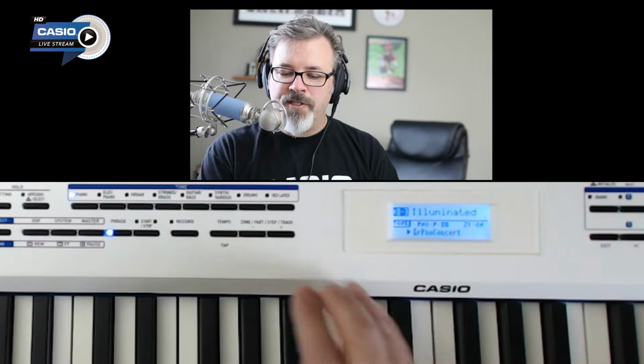It's not a factory preset. If you go to Casio Music Forums, you'll find a version 2 factory set of the presets where we made some changes from the original ones that come loaded in your instrument. The names are all the same, but we tweaked them a little bit. So preset number 03, stage setting 03, called Illuminated, has 2 things.